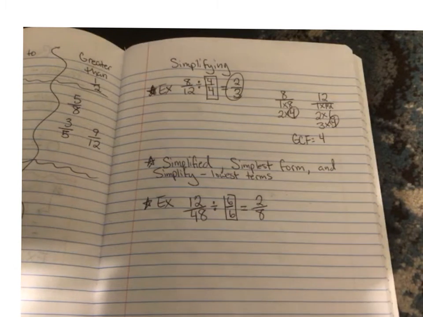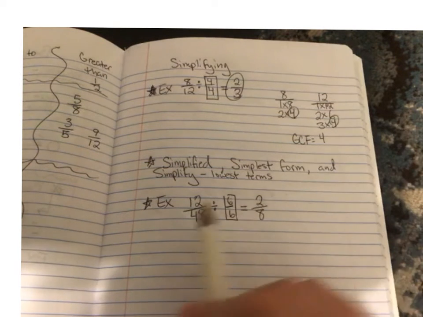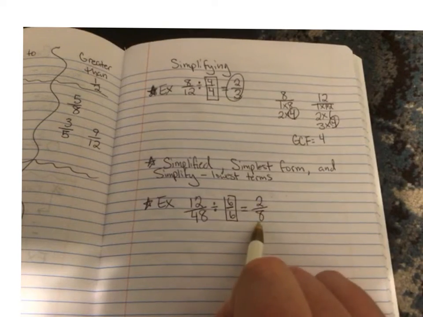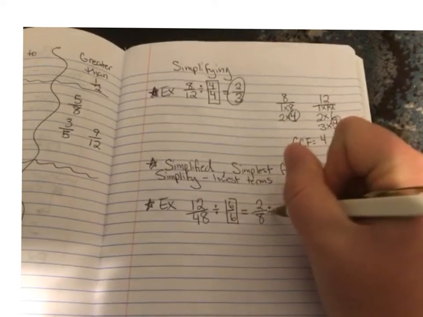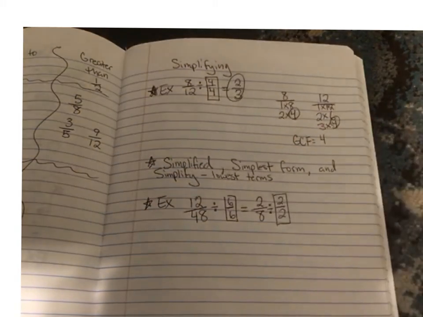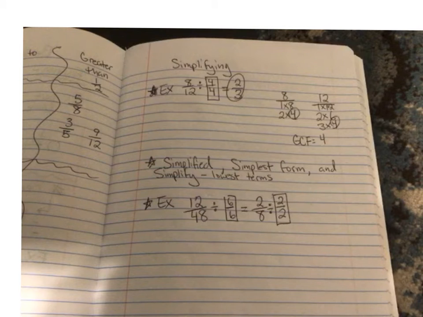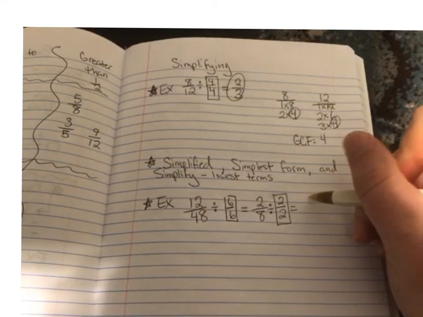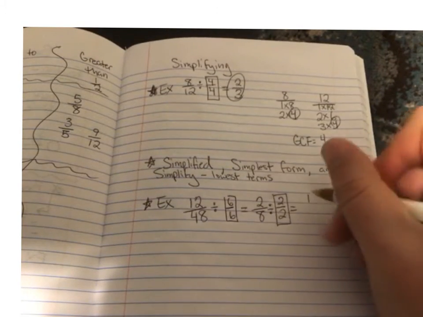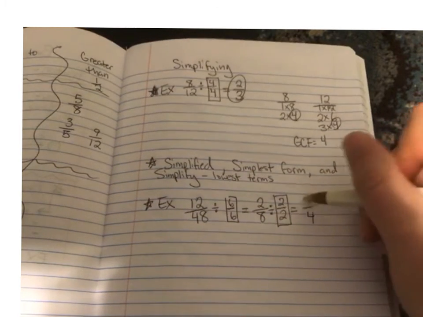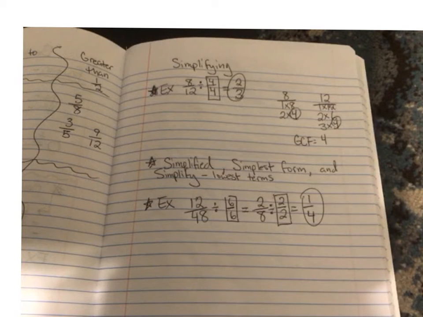So this is what I used to have to do. I used to have to go, oh, okay, well, let's see here. If I get it down to 2/8, something can also go into both 2 and 8. 2 can, because aren't 2 and 8 both even numbers? So if I look at this now, I have to go, okay, I just have to simplify it again. 2 divided by 2 is 1. 8 divided by 2 is 4. And now I'm finished and I have a final answer of 1/4.